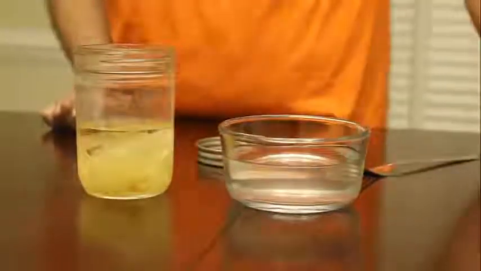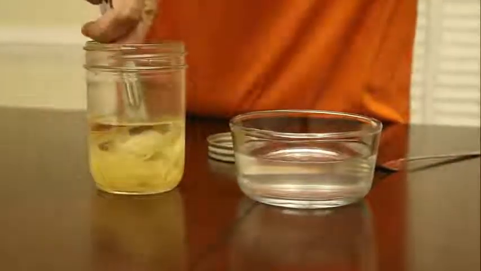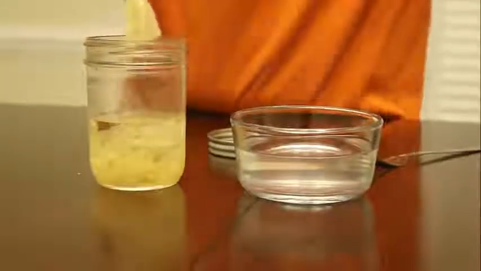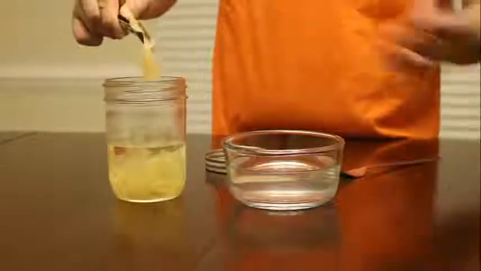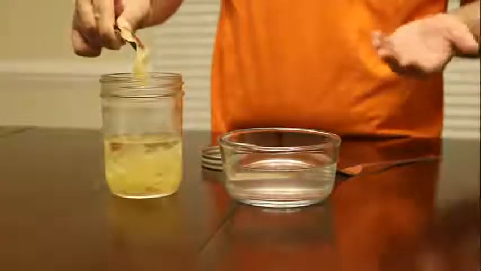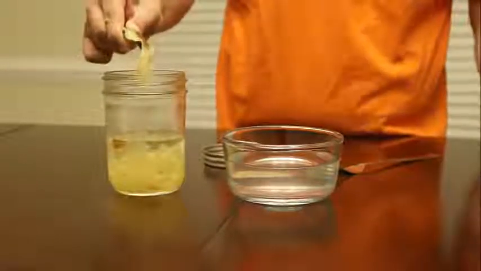Here's an example of osmotic pressure. So here is some salt water, and here are some pieces of ginger. So ginger, that's soaked in vinegar. Ginger has cells that are hydrated, so all cells have some water in them. Our cells have about 70% water in them.